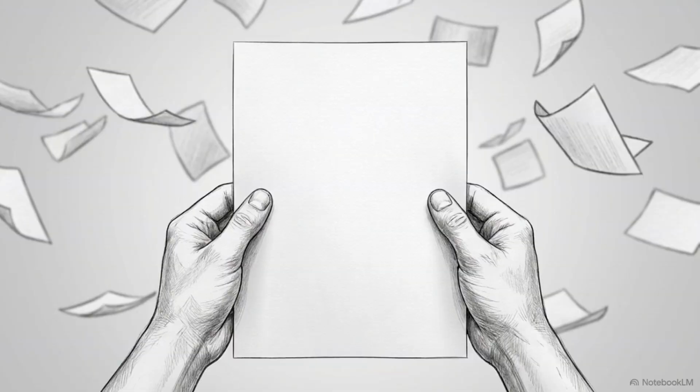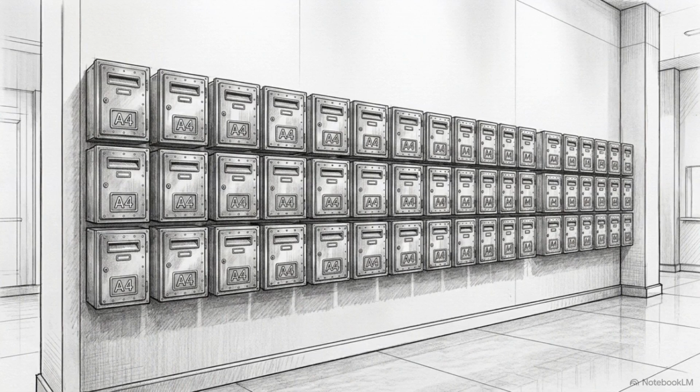Imagine trying to find one specific piece of information hidden inside a chaotic cloud of floating data. To find what you're looking for, you'd have to grab and look at every single piece of paper until you finally got lucky. Now think about the mailroom in a modern apartment building. It's the exact opposite of that chaos.